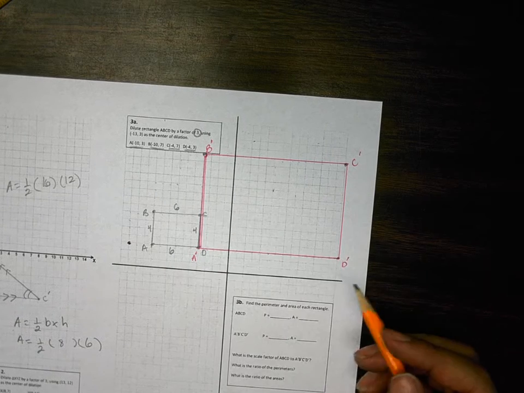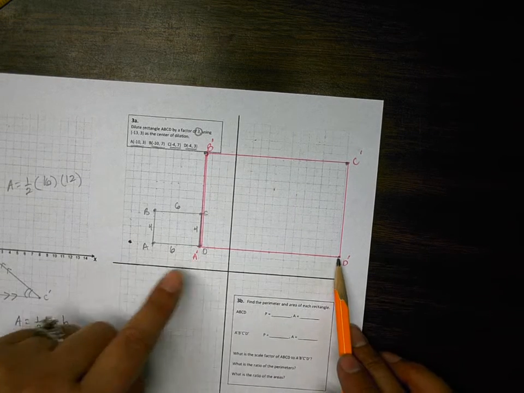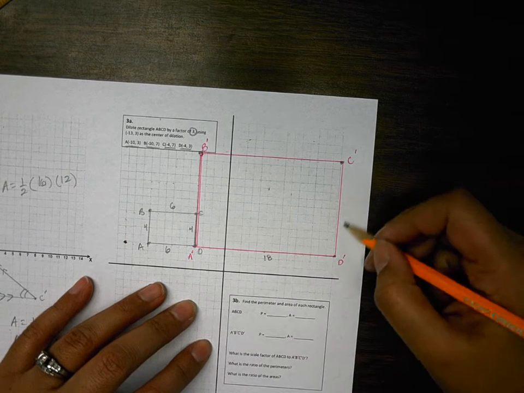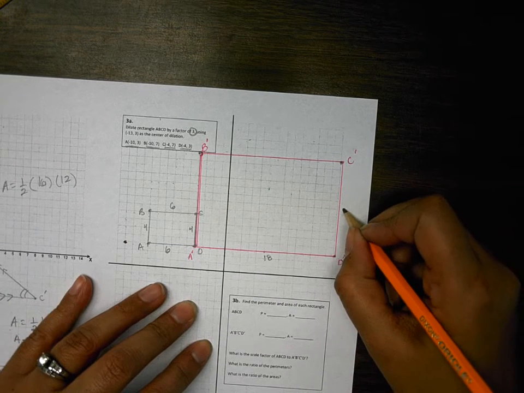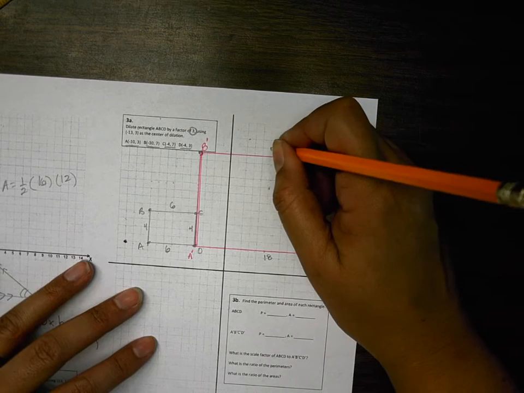Now, let's do it without the count. If it's 3 times as big, what should this length here be? 18. And the height here should be, can you guys just do a quick count and check? Yeah. Did it work? Yeah.